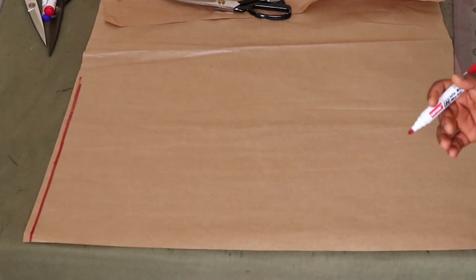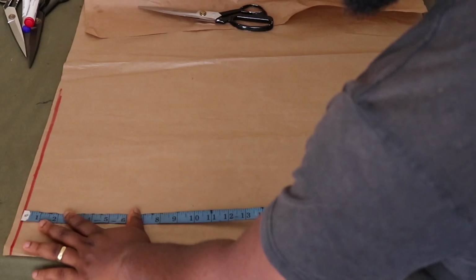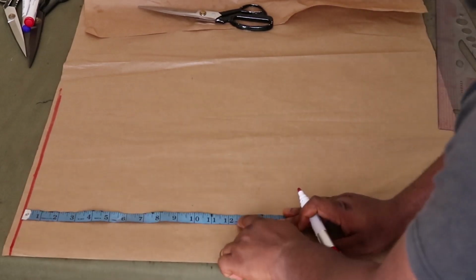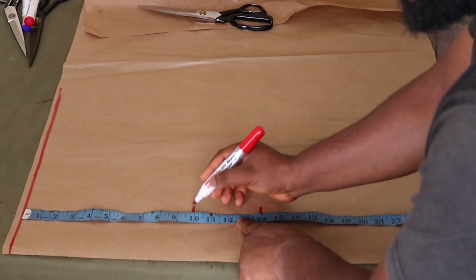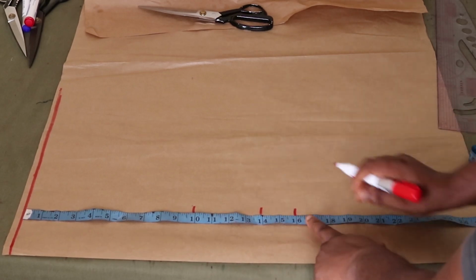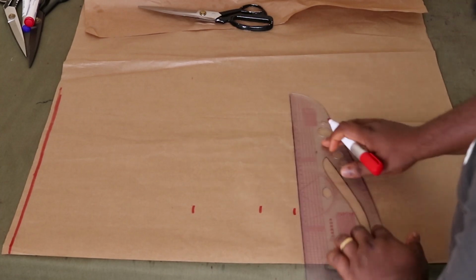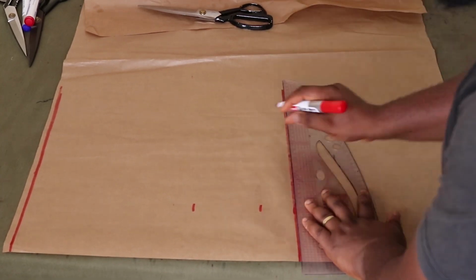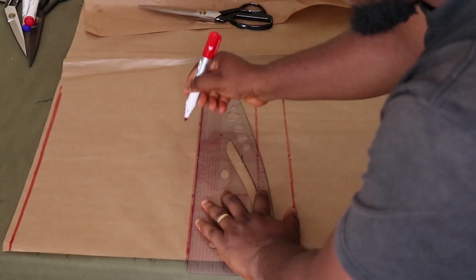So the next thing I'm going to do, I'm going to place my vertical measurements. I'm going to place my under bust length at 14, place my bust point at 10, and I'm going to come down to 16. That's 2 inches after my under bust length, and place 16. Simply roll lines across all these points that you have.